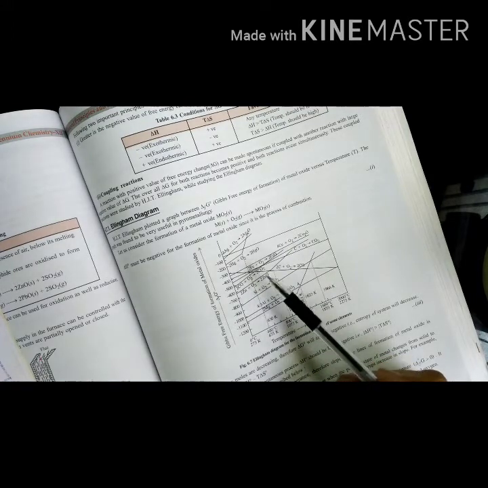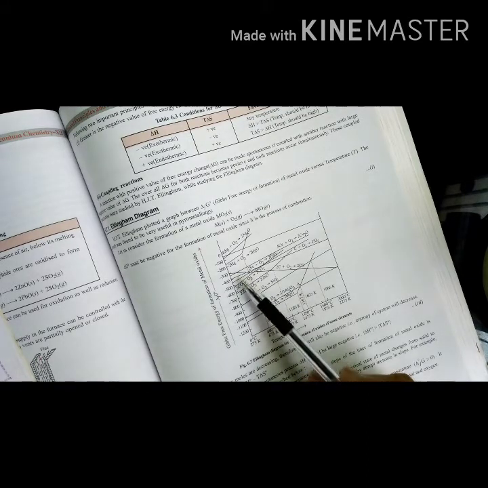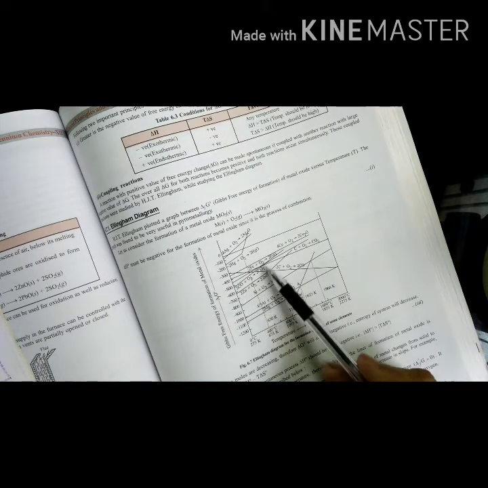The reason behind this is, see the difference of their delta G naught. They are very close. There is very little difference in their values, so they cannot reduce each other, while they all have a very large difference with magnesium. So magnesium can easily reduce all these oxides such as aluminum oxide, zinc oxide, iron oxides.